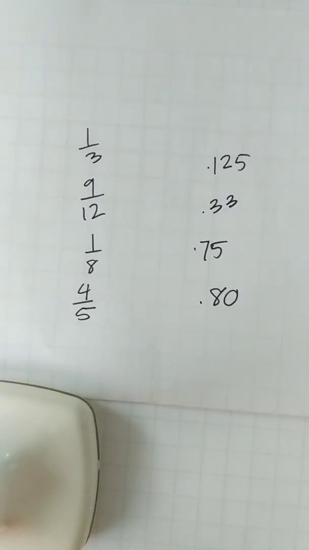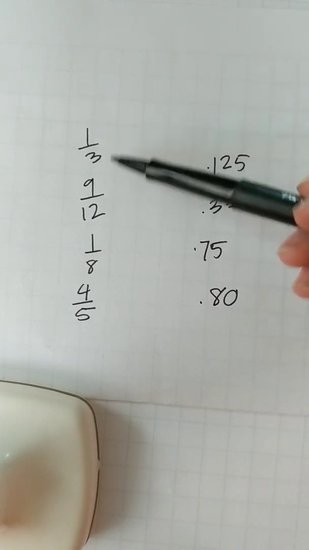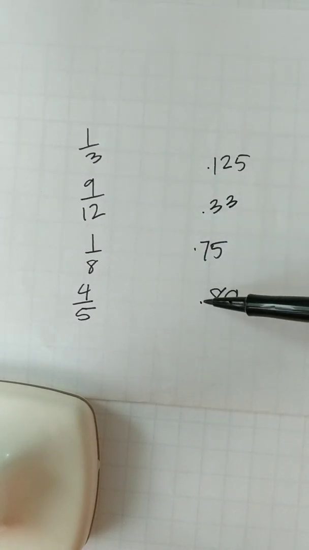My problem is asking me to match the decimals to their equivalent fractions. I'm actually going to work backwards and turn my fractions into decimals and see if I can find things that match.